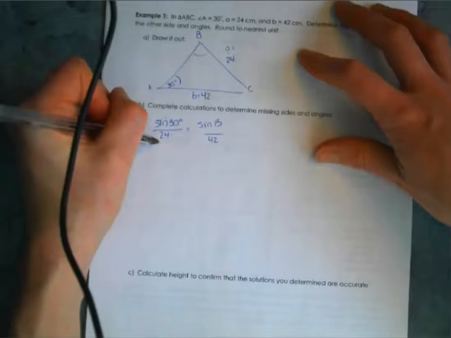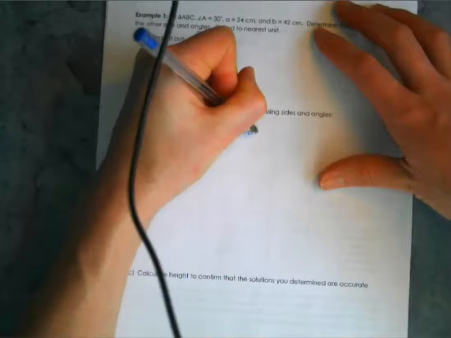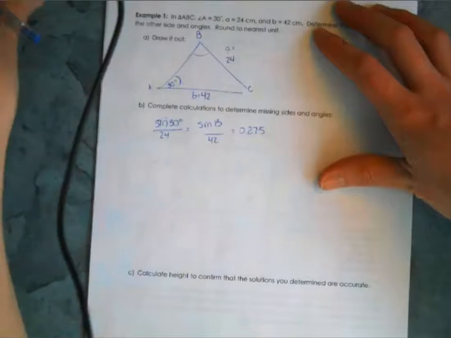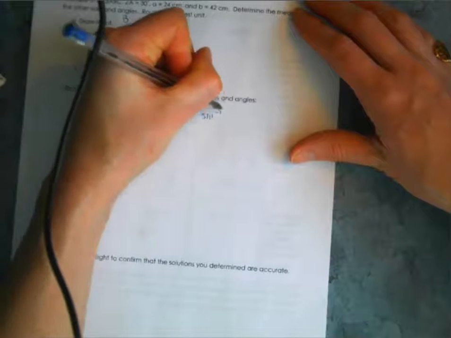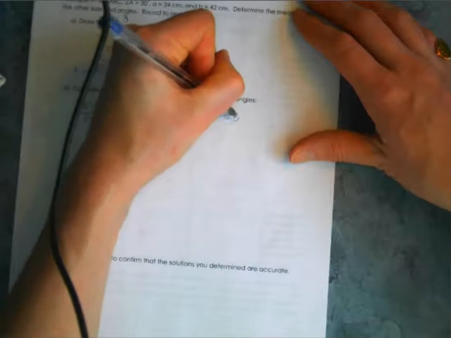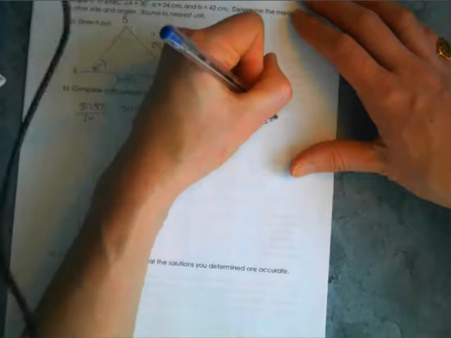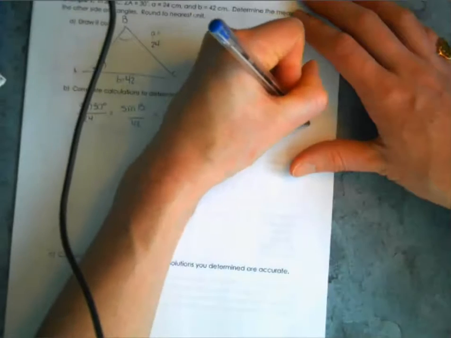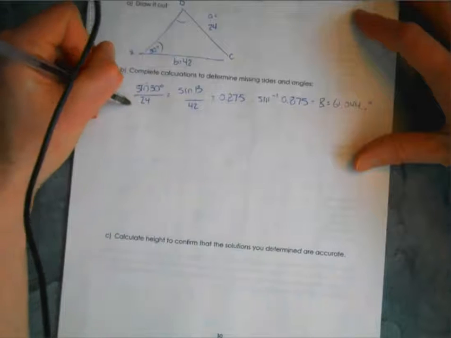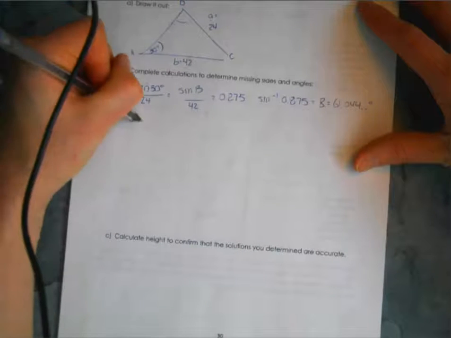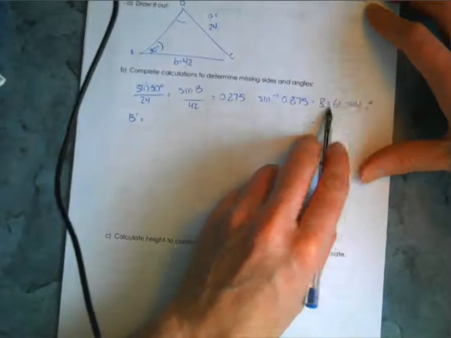Sine 30 times 42 divided by 24 gives us 0.875. Actually, that's not an extended decimal, so I'm not going to draw that out. And then I do, of course, sine inverse of the 0.875 gives me angle B, which is 61.044 degrees. Okay, so I have an angle B. Now remember, the next thing I need to do is determine, is there a B prime? So I do that by thinking about if this positive sine value was in quadrant 2.